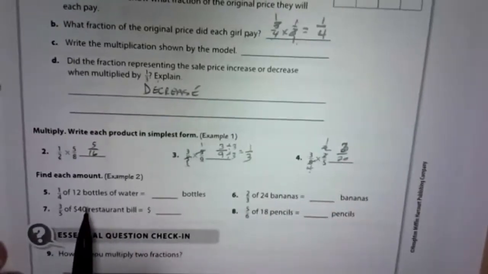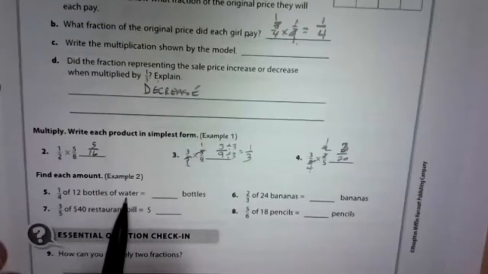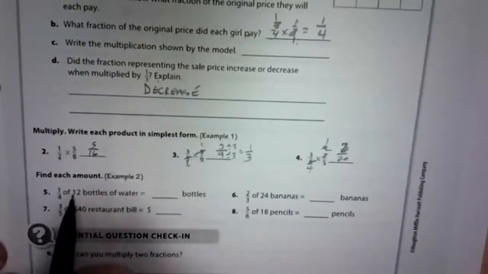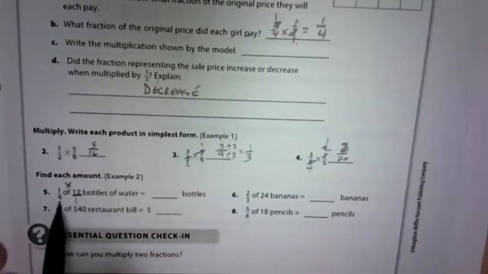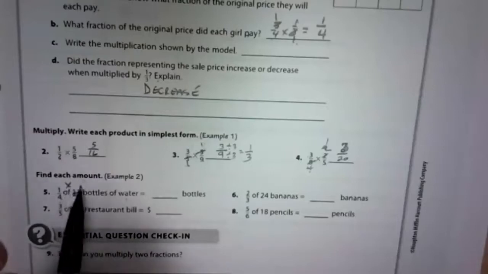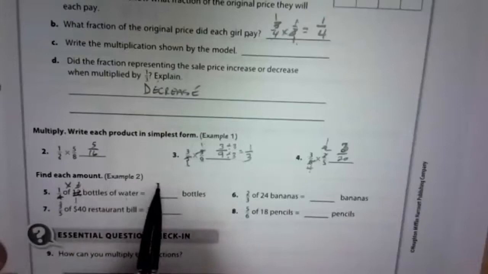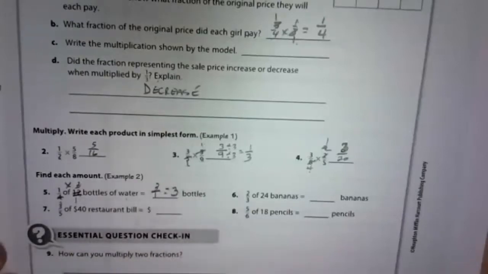All right. Number 5 says 1/4 of 12 bottles of water equals how many bottles? Well, if you put the 12, you know that of is multiplication. So if you multiply both of these by 4, you get 3 here and 1 there. 1 times 3 is 3 in the top, and 1 times 1 is 1 in the bottom. So that would be 3 bottles.